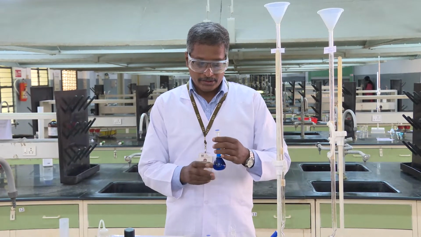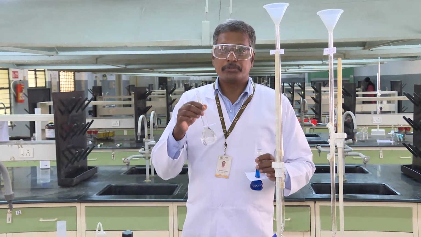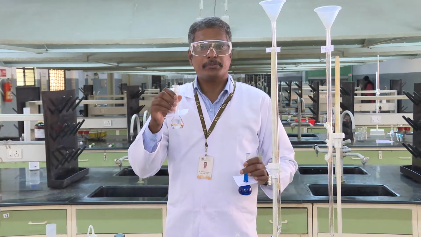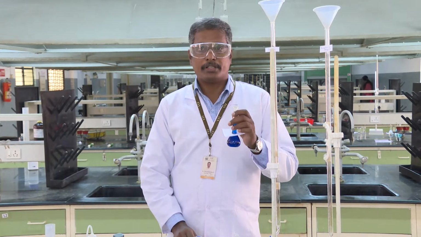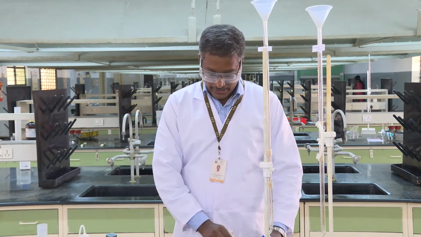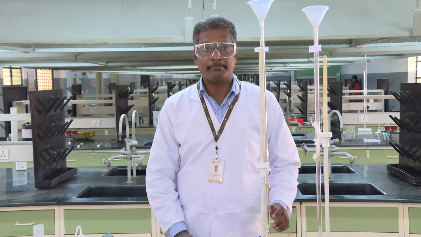So for that we need a stock solution of Benedict, sugar solution as the reducing agent, and then sodium hydroxide, because we need to measure 0.5 ml of Benedict solution and then 4.5 ml of glucose, and then the sodium hydroxide volume varies. Okay, let's do sample 1 first.